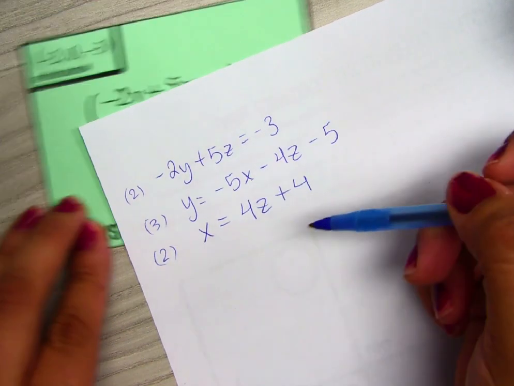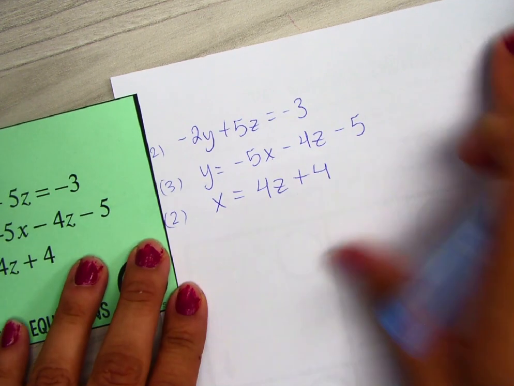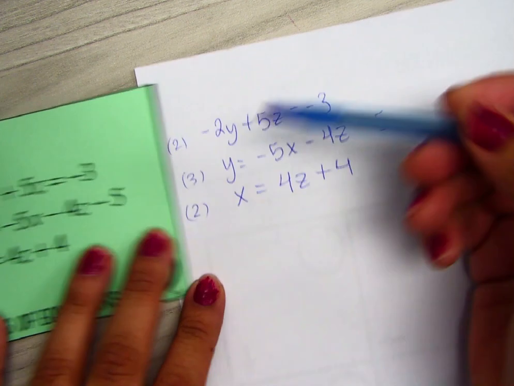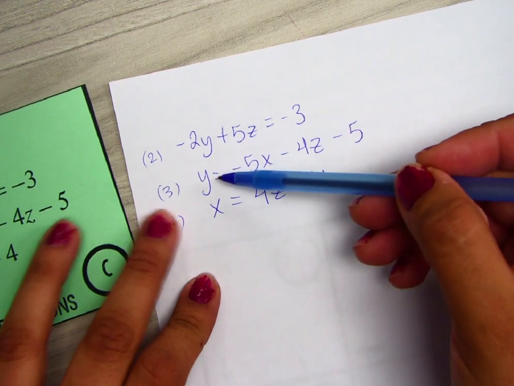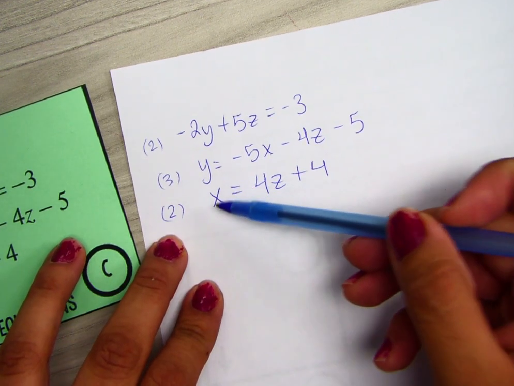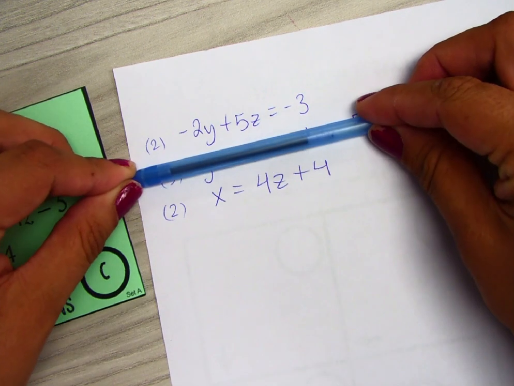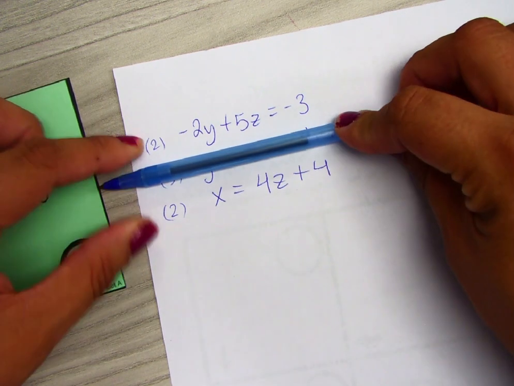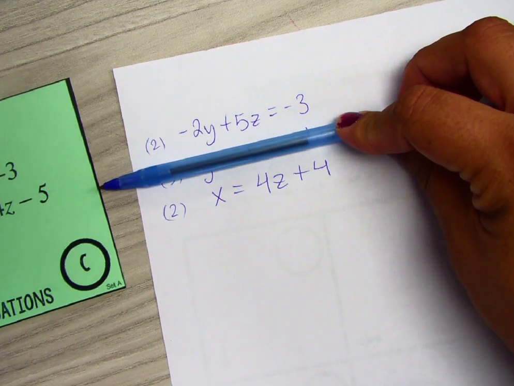Here are the equations in this card, and the first thing I want to do is identify how many variables each one has. So this first one has 2, the y and the z. The second one has 3 variables, y, x, and z. And the third one has 2 variables, x and z. And in class, we taught you that you can just focus only on the 2x2 when this happens and see if you can solve it using the substitution method in Algebra 1 level.